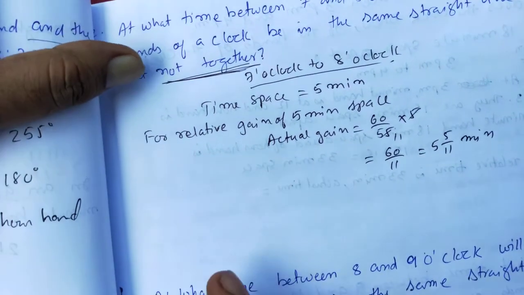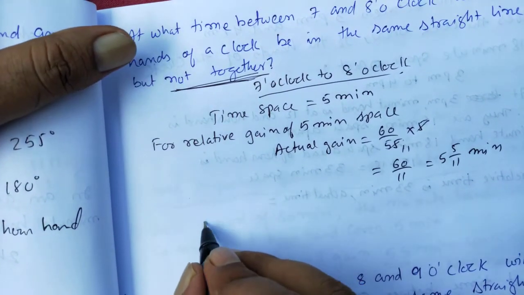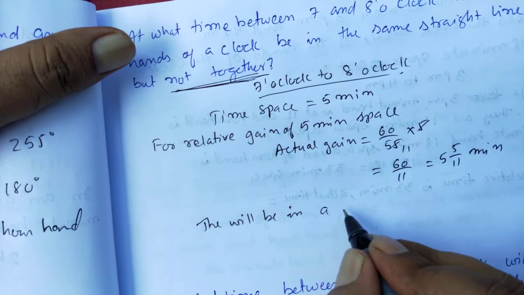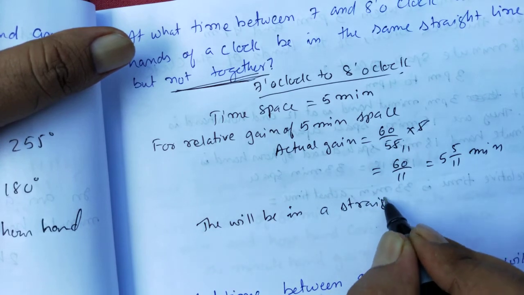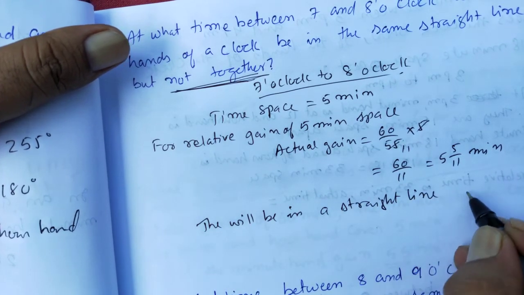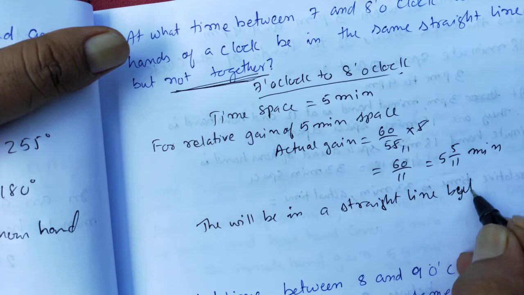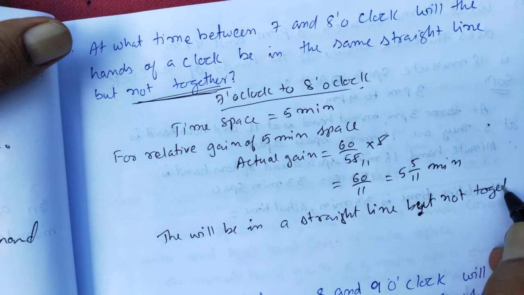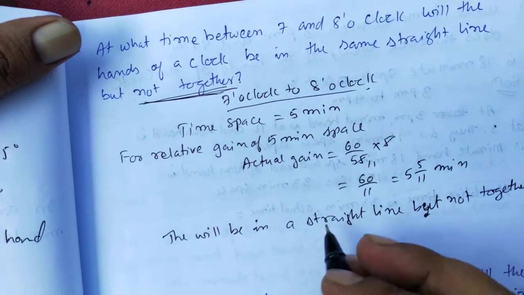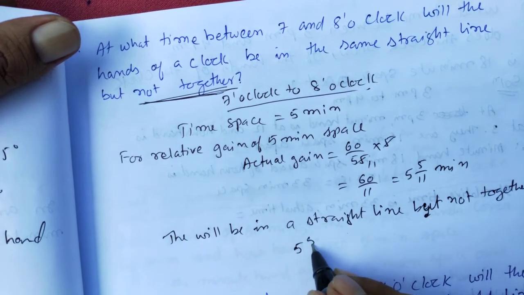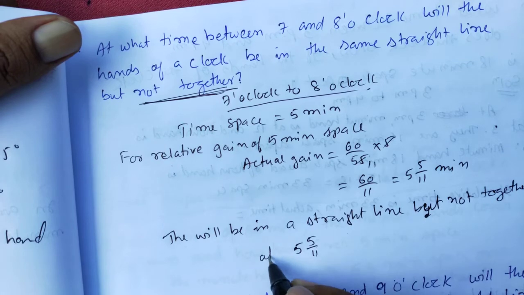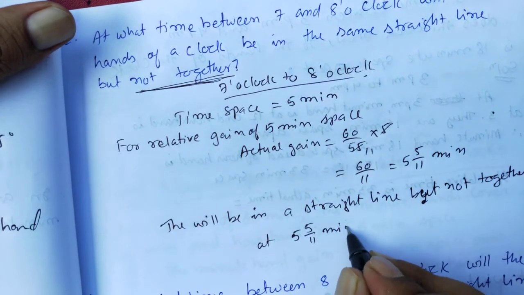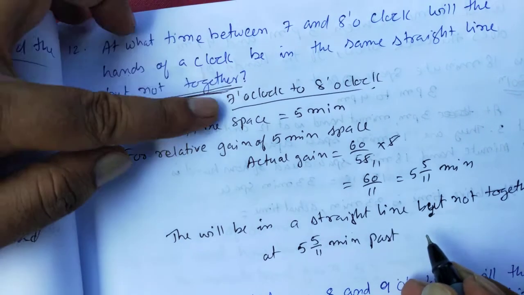So they will be in a straight line, but not together, at 5 by 11 minutes past 7. Okay.